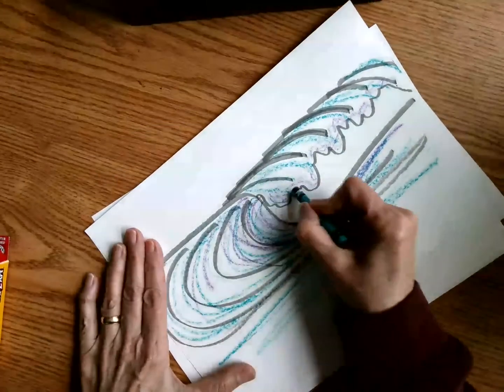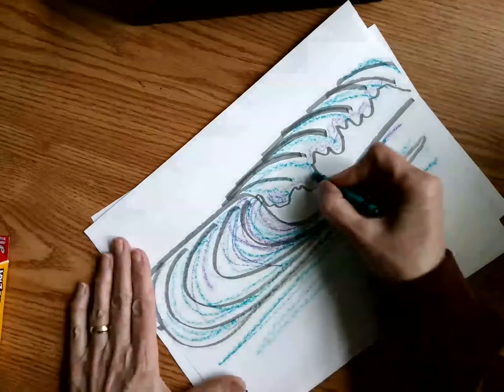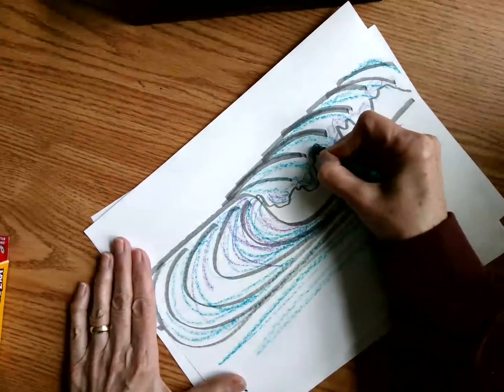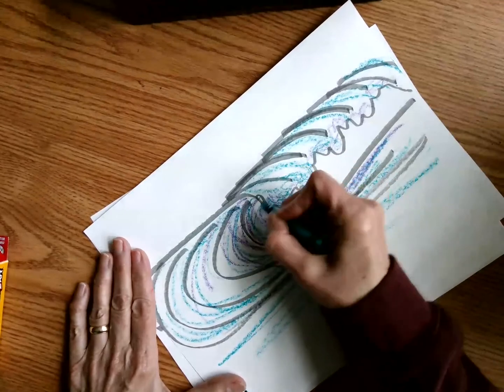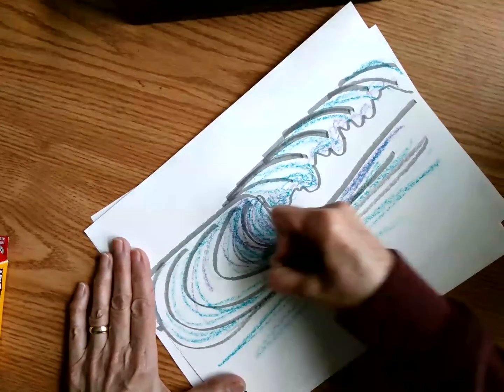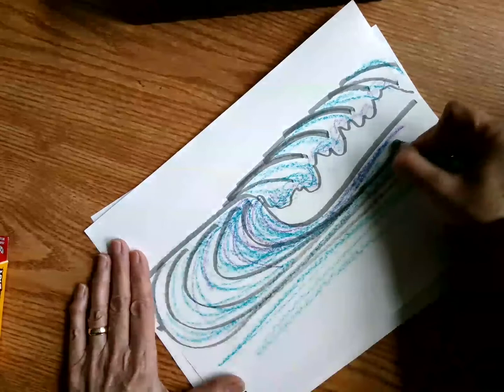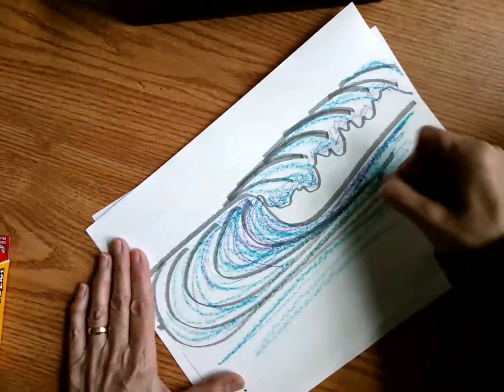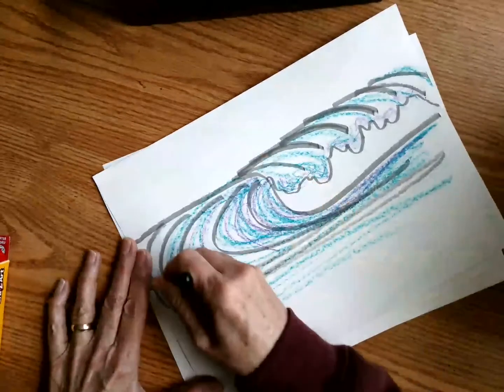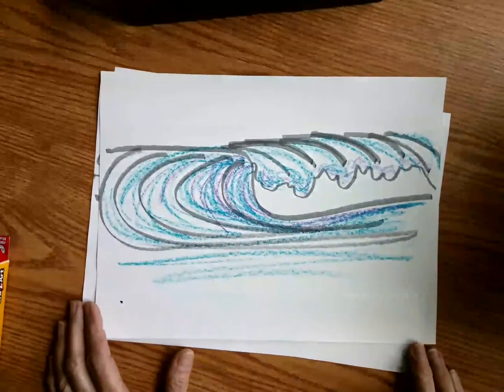I'm going to go back in there again and let my blue and my purple mix together a little bit more. But this is going to help it get more and more as I put that water in there. Now, fast moving water is white water, so we'll leave some of that white in there, but you're starting to see how I affect that wave.